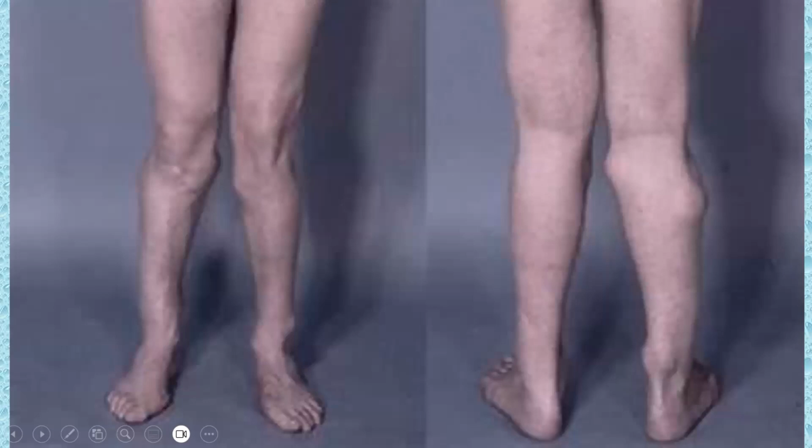They can occur anywhere. If you look at the patient's behind, showing the popliteal region on the right side, you see the bump, you see the protrusion.